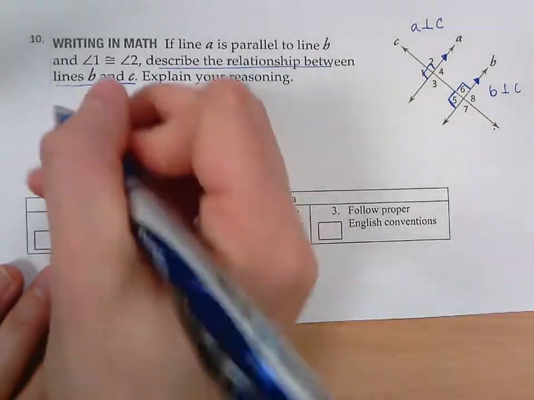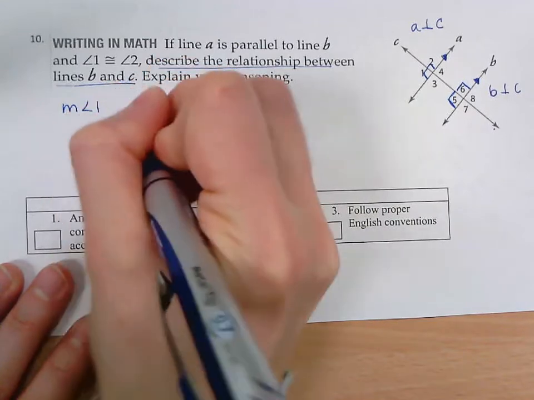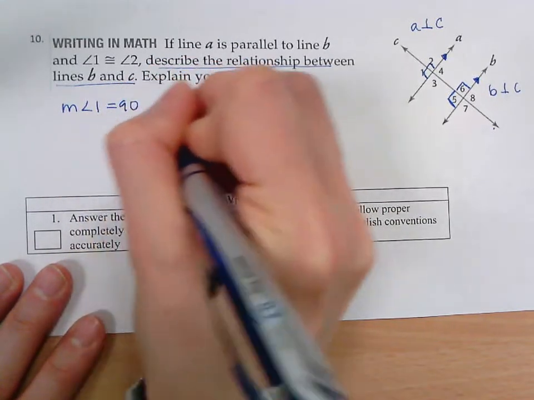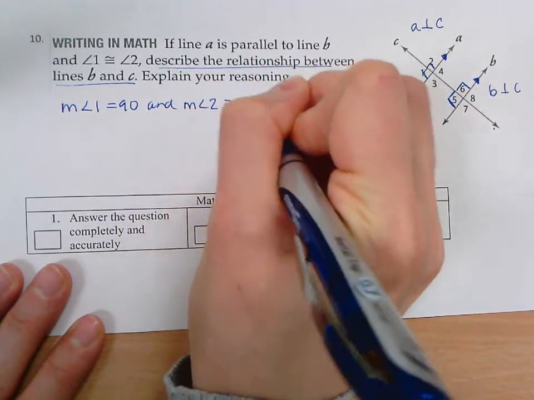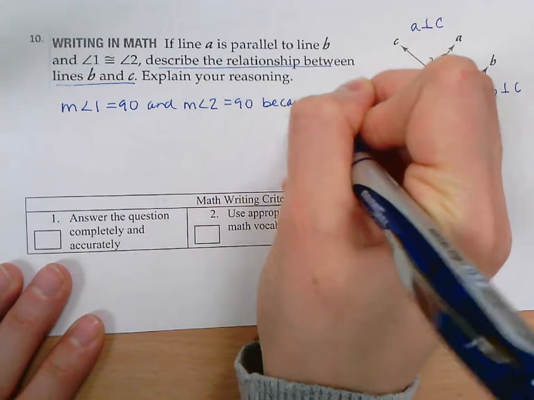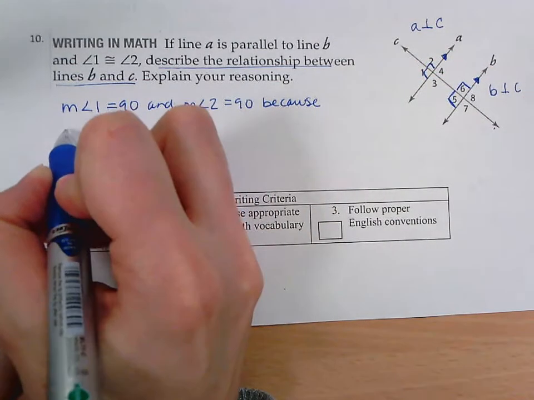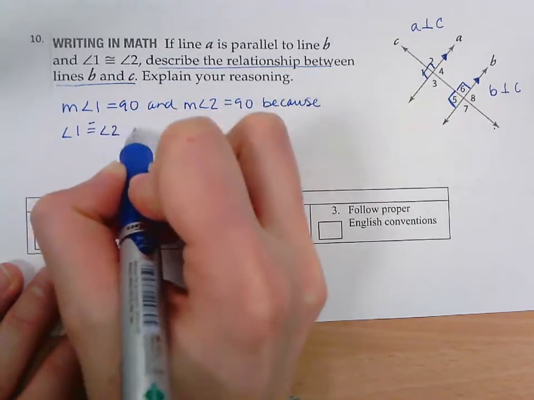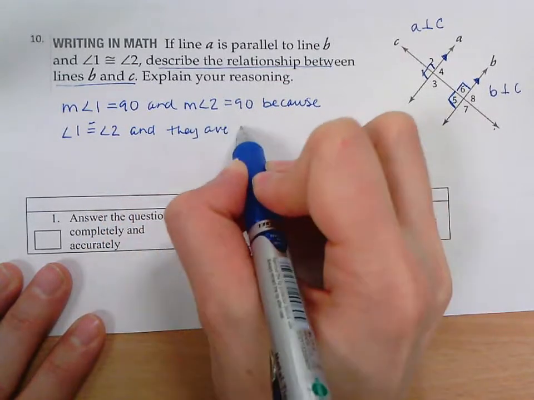I could say the measure of angle 1 equals 90 and measure of angle 2 equals 90 because angle 1 is congruent to angle 2 and they are supplementary.